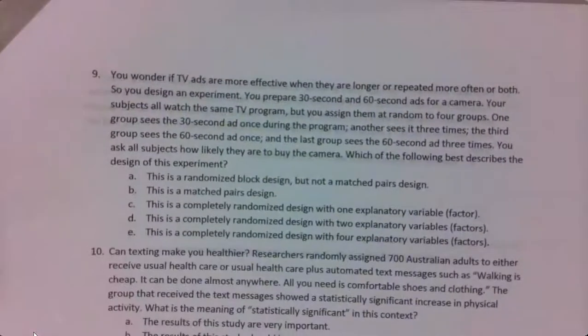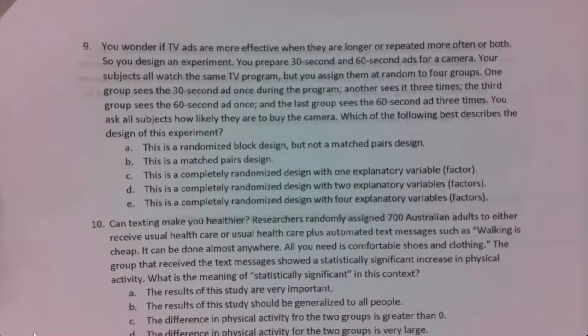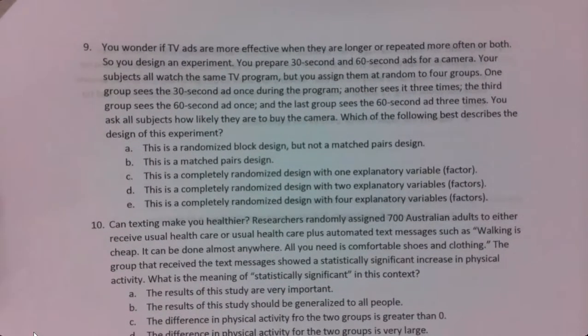My next question is, you wonder if TV ads are more effective when they are longer or repeated more often or both? So you design an experiment. You prepare a 30-second and 60-second ad for a camera. Your subjects all watch the same TV program, but you assign them at random to 4 groups. One group sees the 30-second ad once during the program. Another sees it 3 times. The third group sees the 60-second ad once, and the last group sees the 60-second ad 3 times. You ask all subjects how likely they are to buy the camera, because you're selling a camera in this.